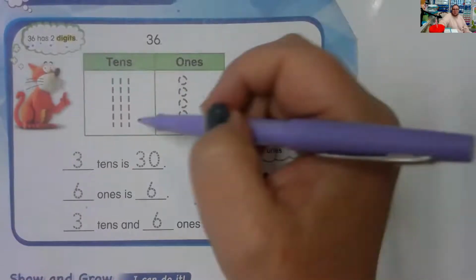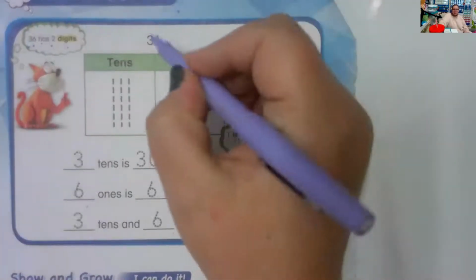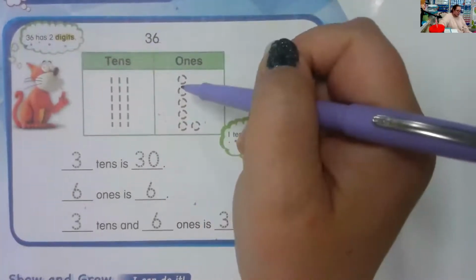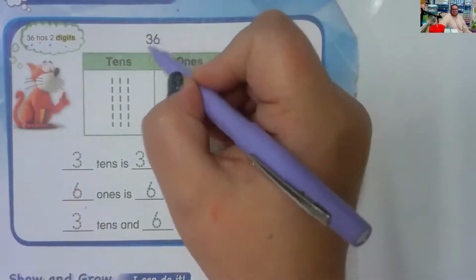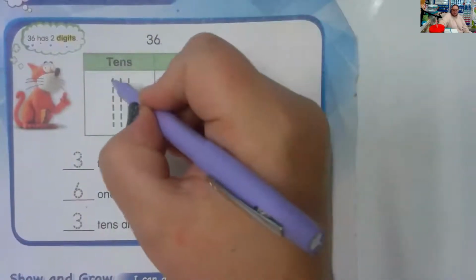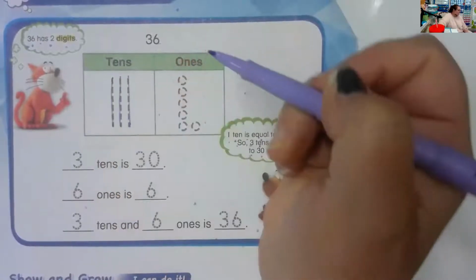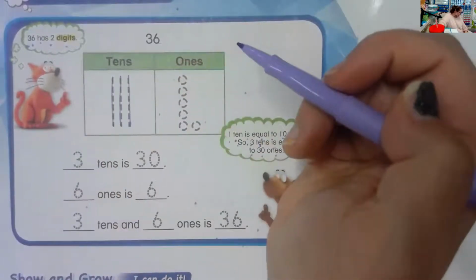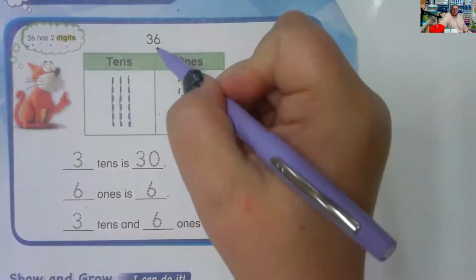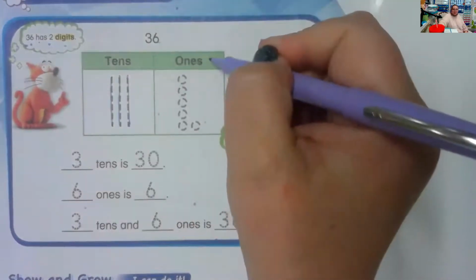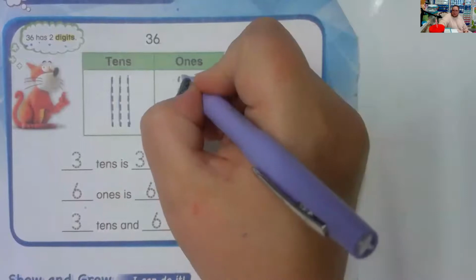Okay, so let's draw and represent our 36. The digit 3 is in the 10s place. So 1, 2, 3 10s, right? And then the digit 6 is in the 1s place.